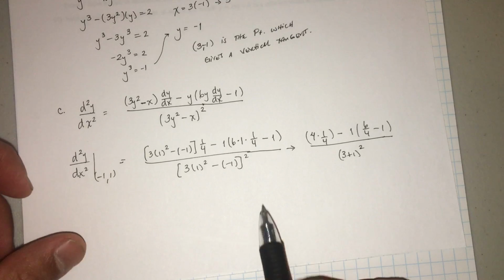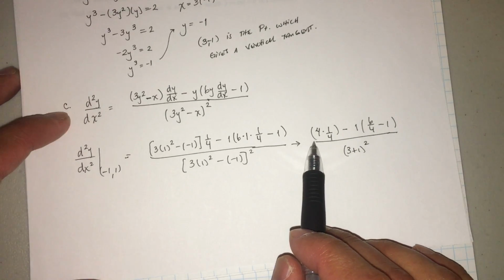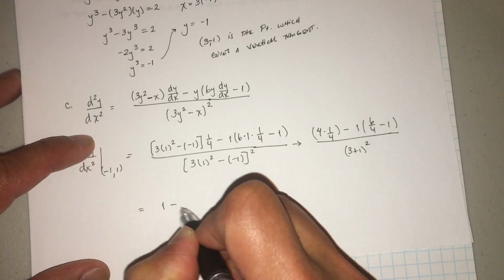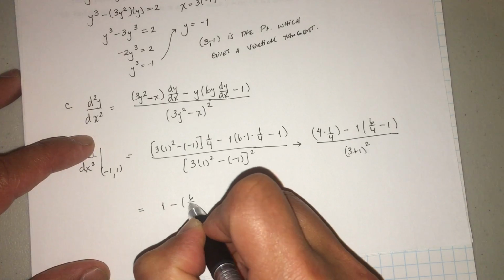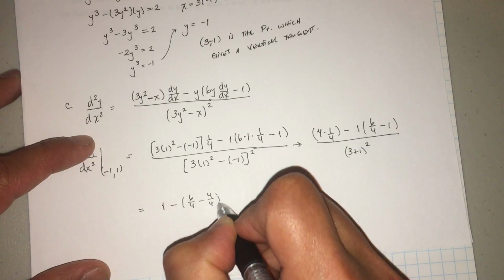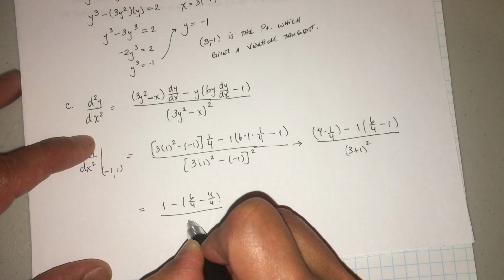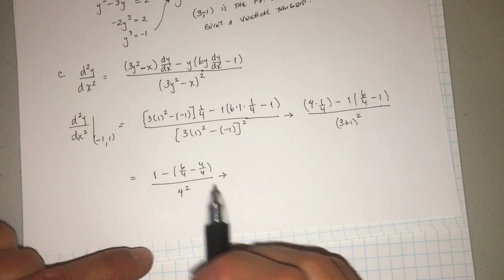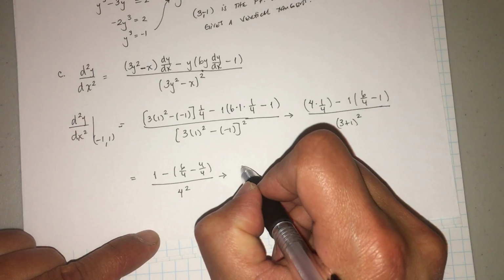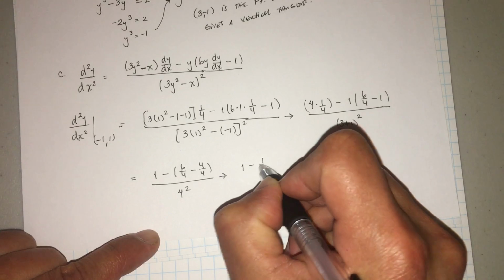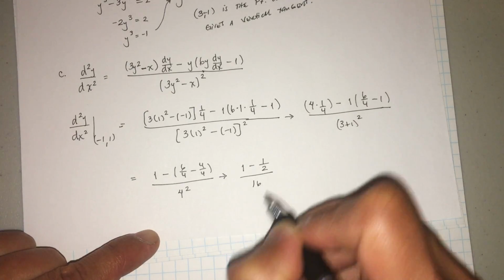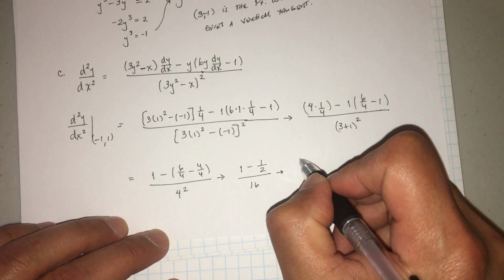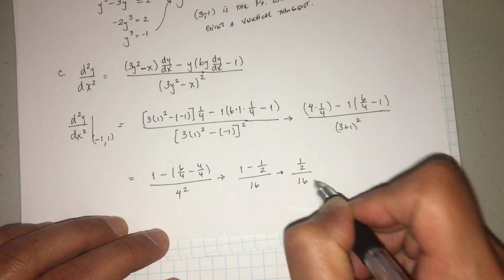Then over here we just keep simplifying. 4 times 1 is 4, divided by 4 is 1, minus 6/4 minus 4/4, all over 4 squared. And then 6/4 minus 4/4, that's 2/4, or that's 1/2 over 16. So 1 whole minus 1/2, well, that's 1/2 over 16.